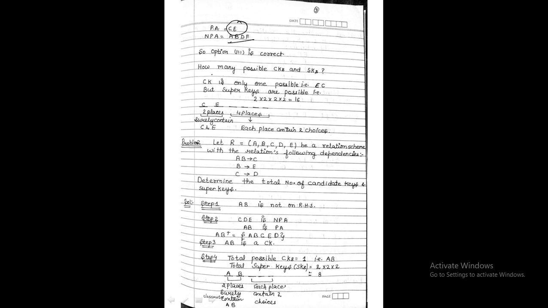Now we have to find how many possible candidate keys and super keys are in this question. The candidate key is only one possible, that is EC. But super keys are possible. How can you calculate? You can calculate by this method. There are a total of 6 attributes.